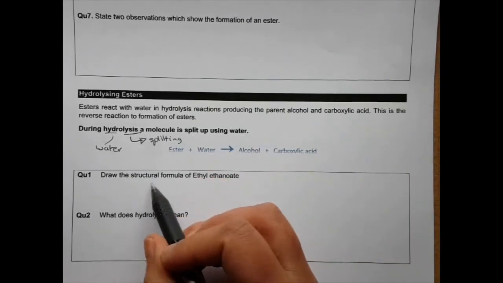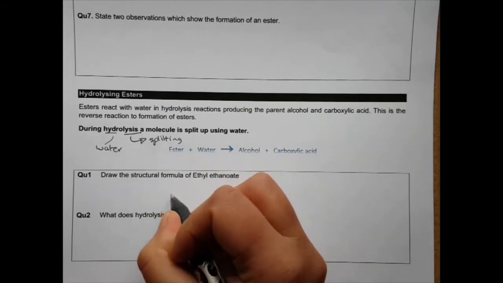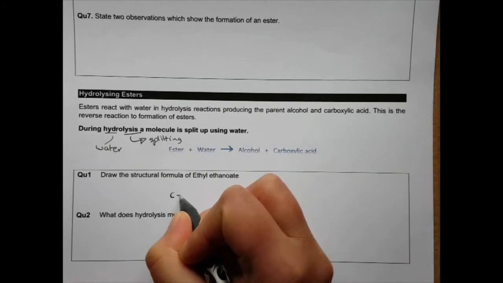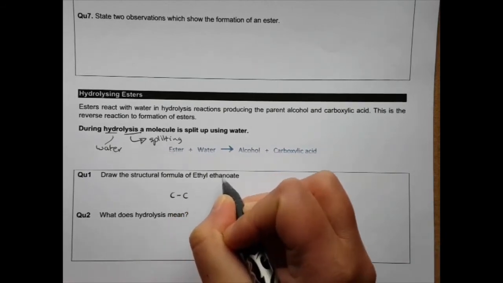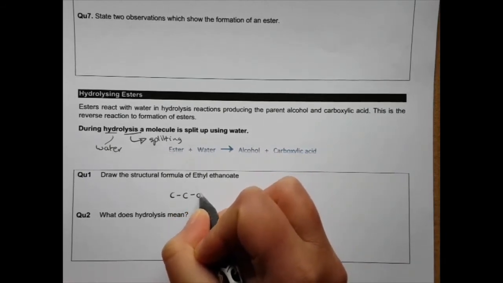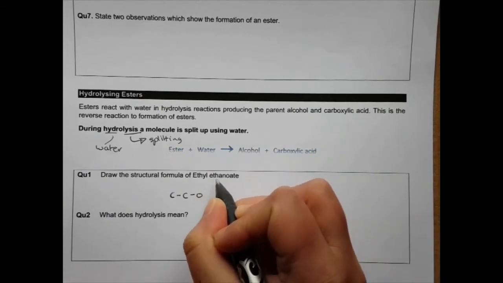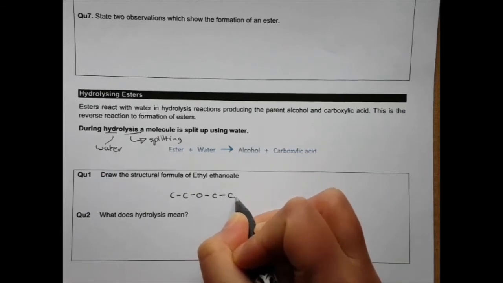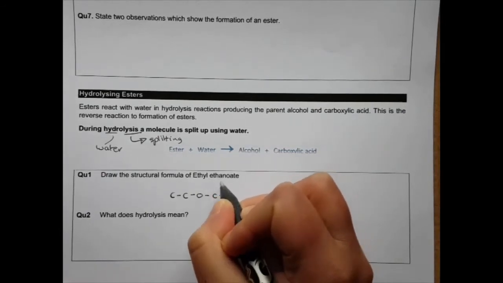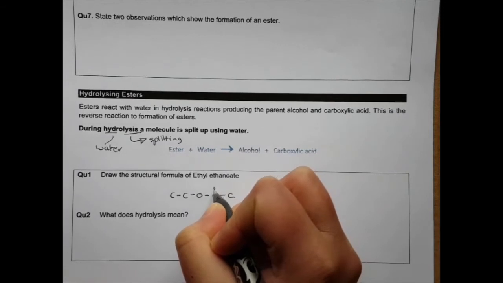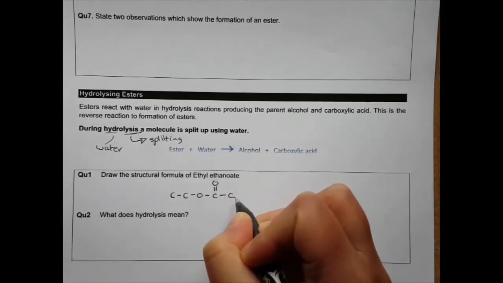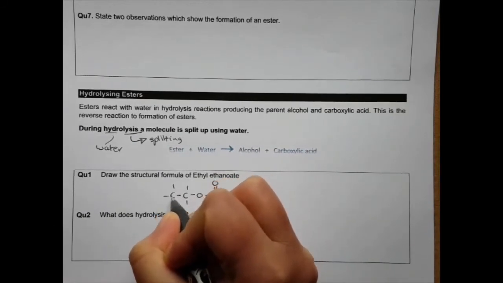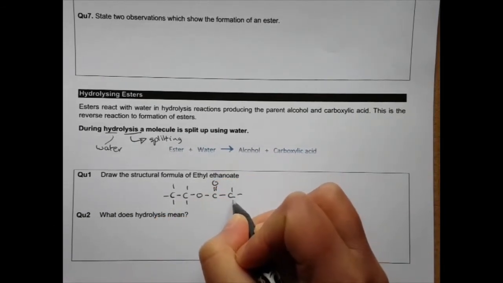Question 1 here, it says draw the structural formula of ethyl ethanoate. I'll just run through that. So ethyl comes from the alcohol, and eth tells us there are two carbons in the alcohol. So the alcohol is going to have that single oxygen that's part of the chain. Ethanoate tells us there are two carbons in the carboxylic acid half, so there are going to be two carbons here as well. Ethanoate, the carboxylic acid, is going to have the double bond to the oxygen here, and the ethyl, that's coming from ethanol, so we're just going to add in the hydrogens here.